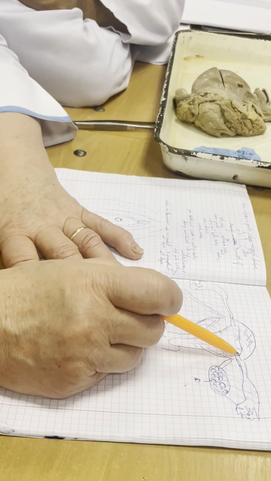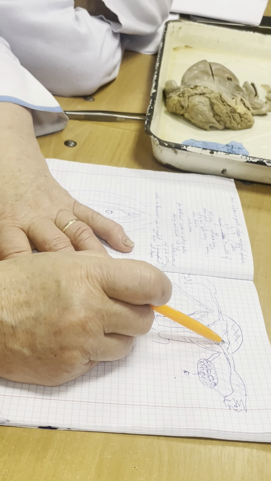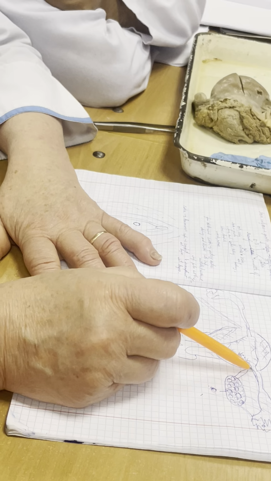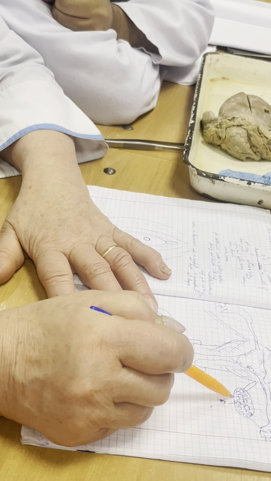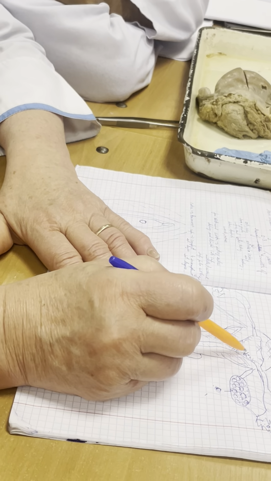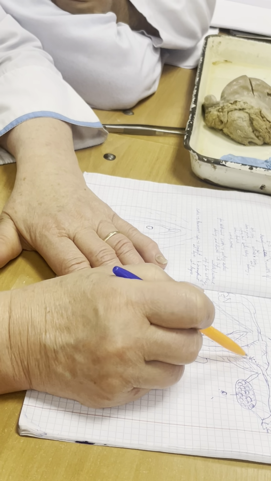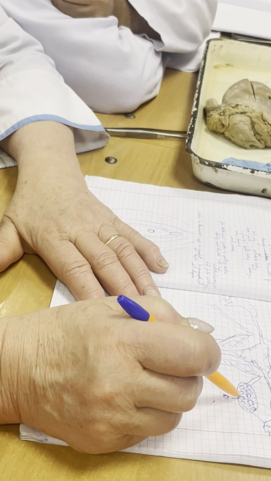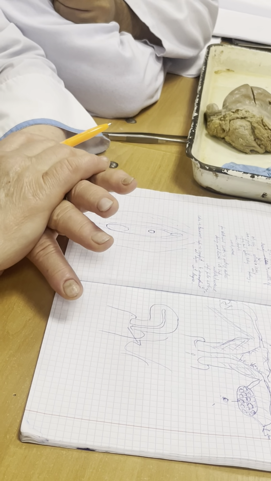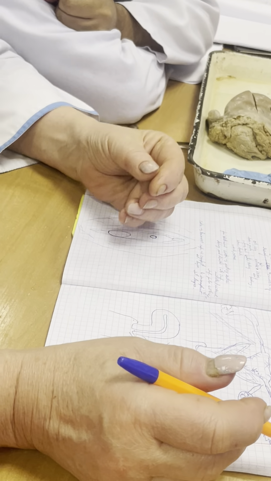If the oocyte passes 2 or 3 days through the uterine tube, the yellow body will produce progesterone. If the endometrium will not take it, this yellow body will change into the white body. What is the white body?